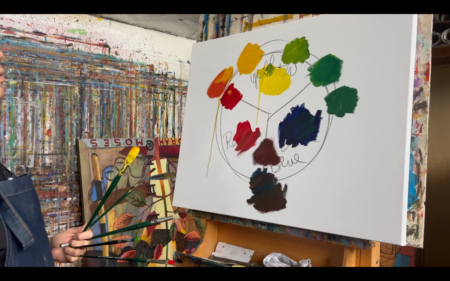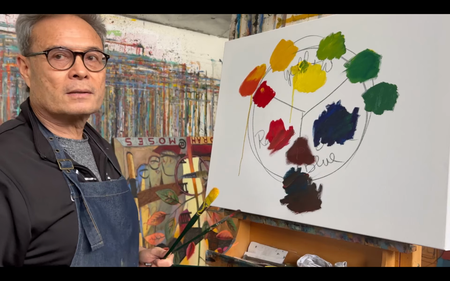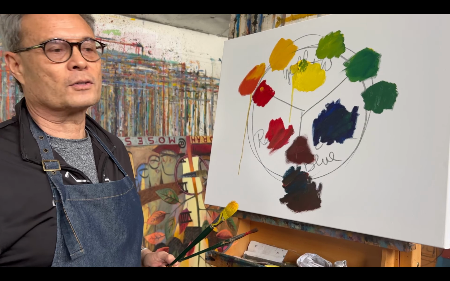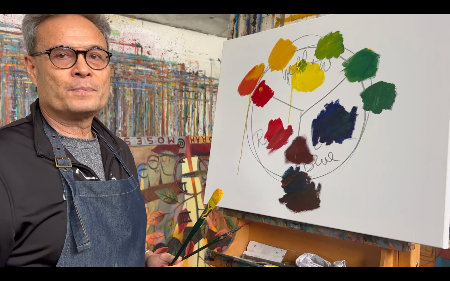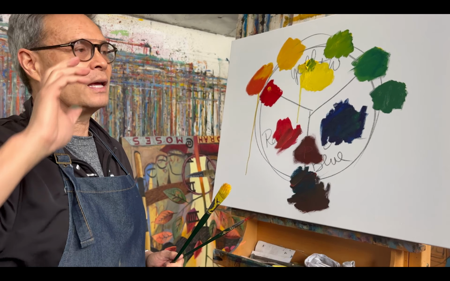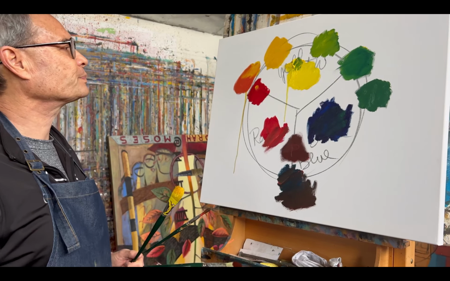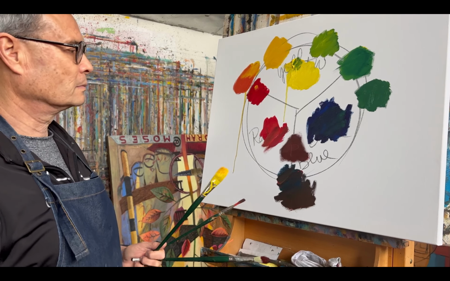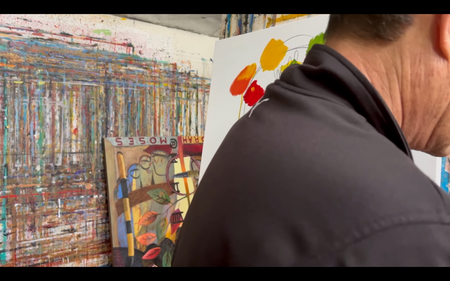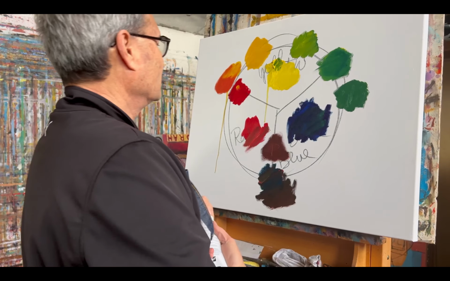Yeah, so that's how you mix colors. Artists mix colors. These are oil paints, by the way. But it works great, same with acrylics, any kind of paint. Can you show some mixing with white? Some of the primary colors mixing with white.